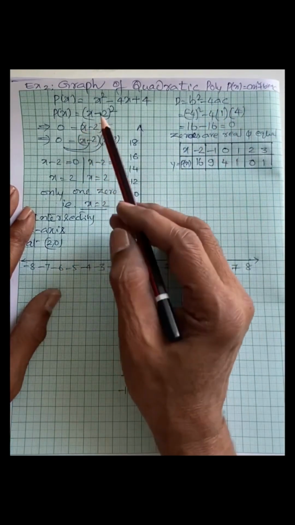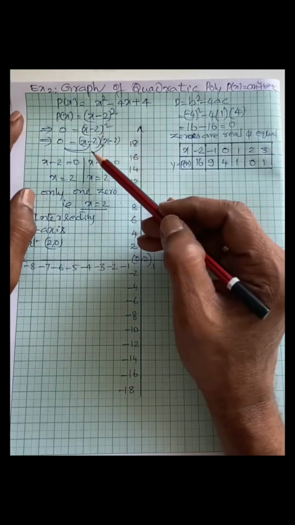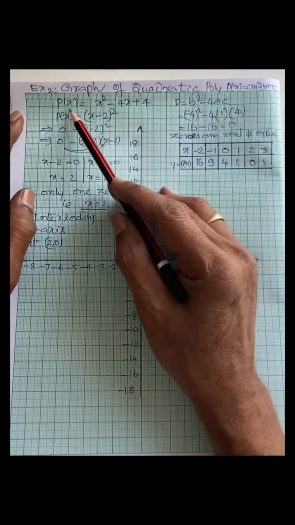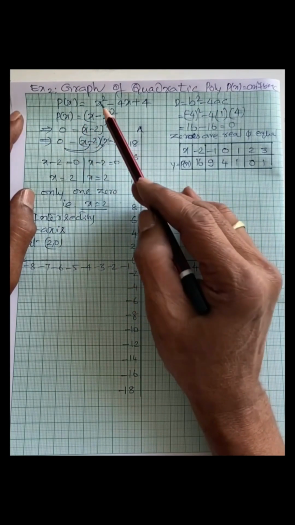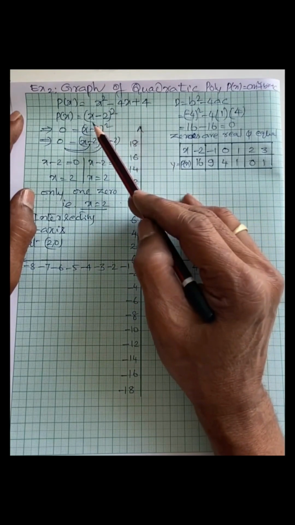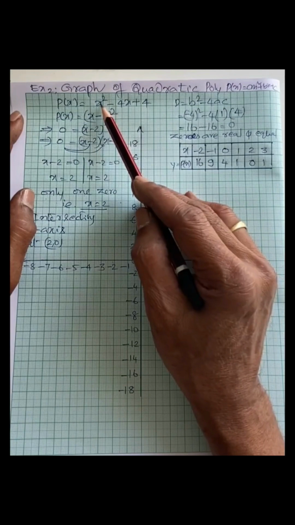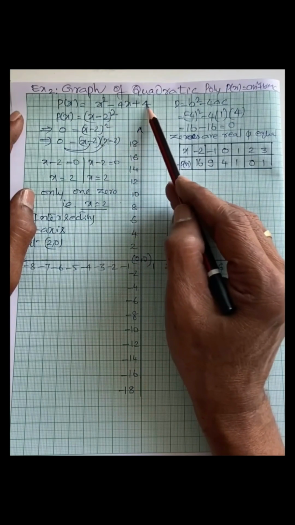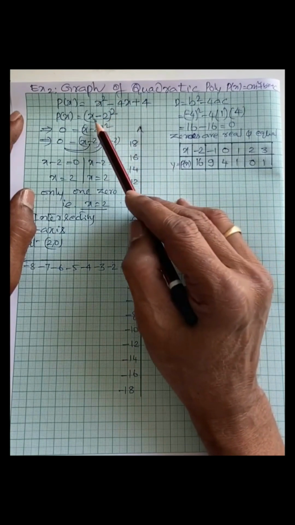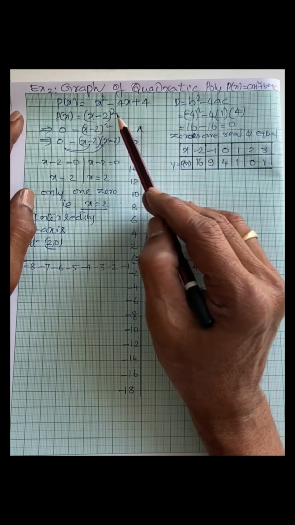Next we will find the zeros of the polynomial. It is nothing but the value of x for which p of x is equal to 0. I wrote x square minus 4x plus 4 as x minus 2 whole square. It is in the form of a square minus 2ab plus b square, so I wrote it as x minus 2 whole square.